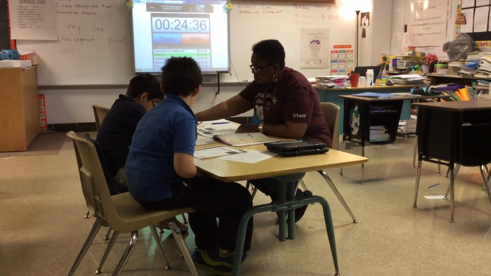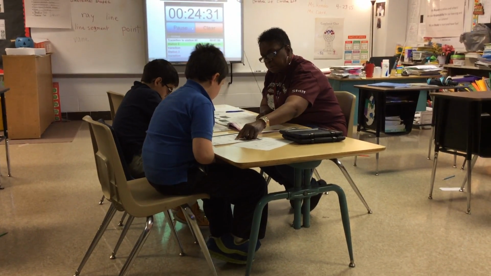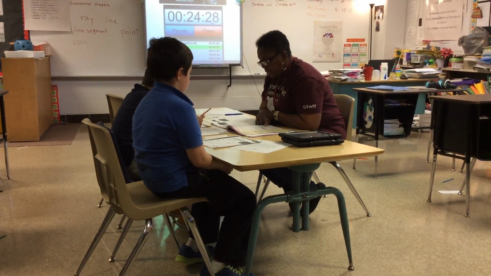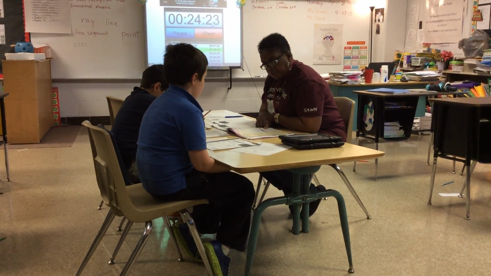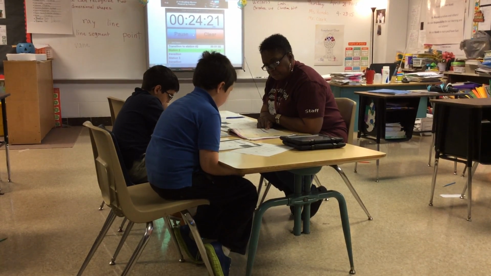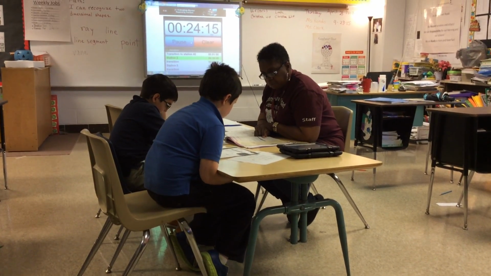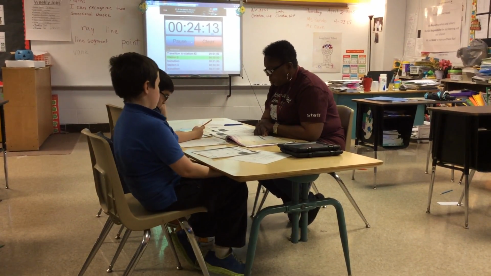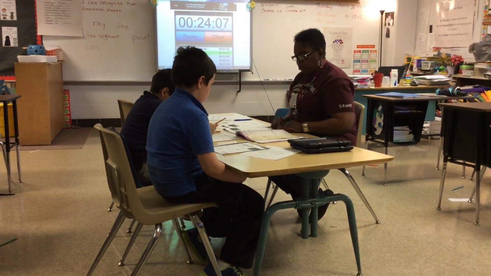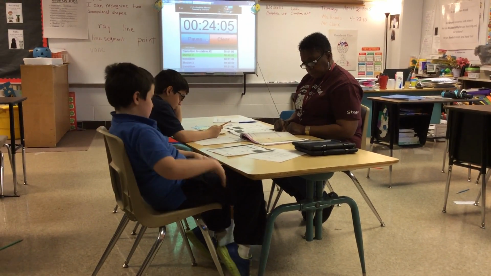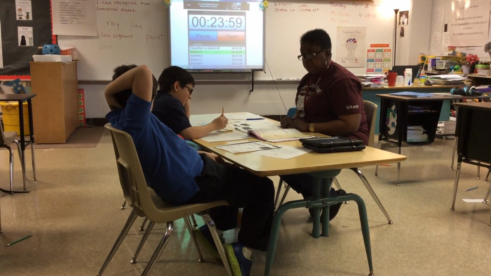Let's look at the next one. A line. Can you read that for me, Devin? A line is a straight path that continues in both directions and does not end. Very good. So it says it's a straight path, continues in both directions. What does that mean, Devin? It continues from here to here. Very good. It never ends. And it does not end.